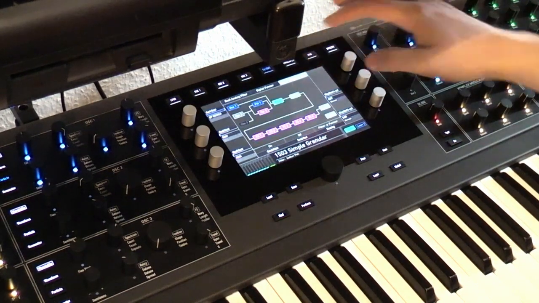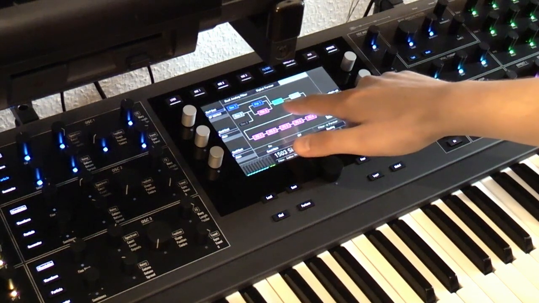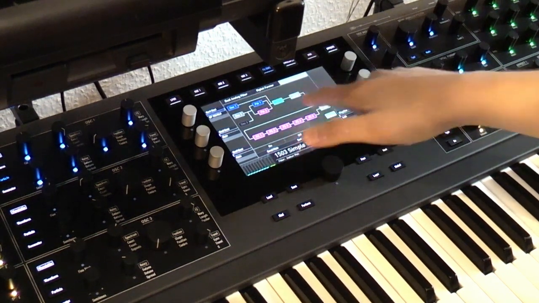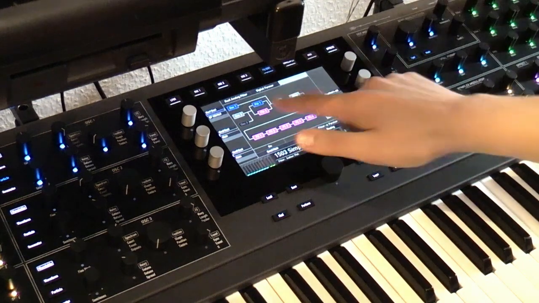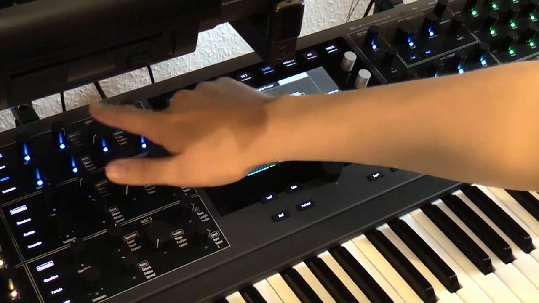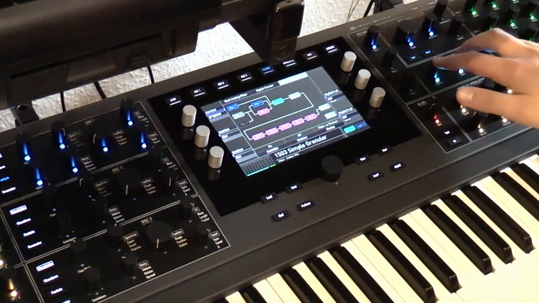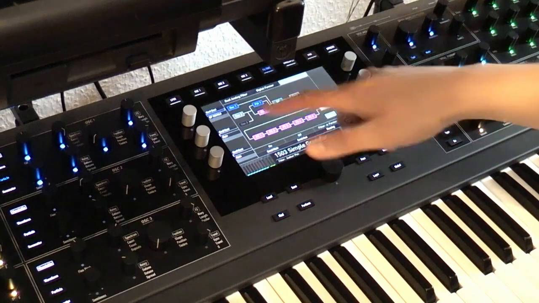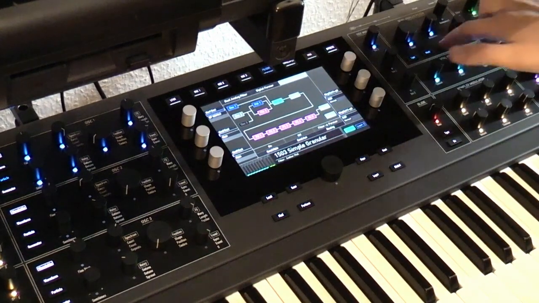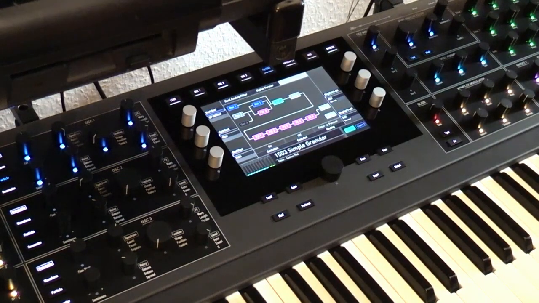Here in the routing, you can decide whether the digital former is in front of the analog filters or behind the analog filters, and then you can route the oscillators directly to the digital former. So here I'm avoiding this mono circuit, keeping the signal stereo.